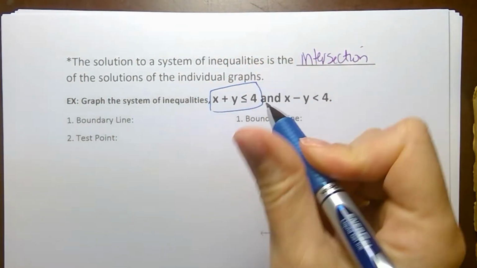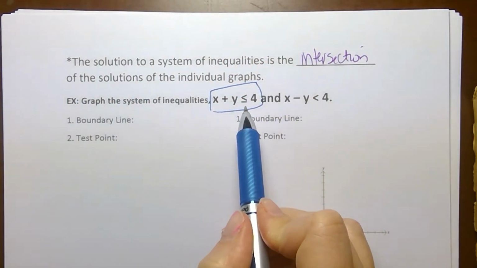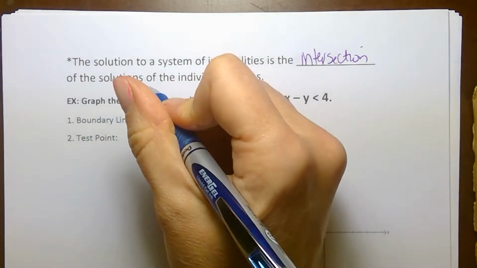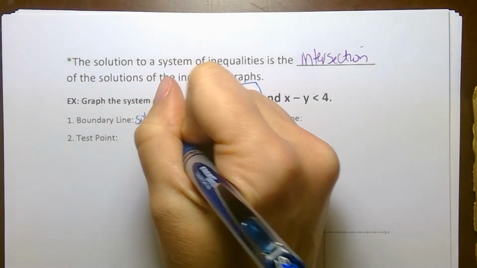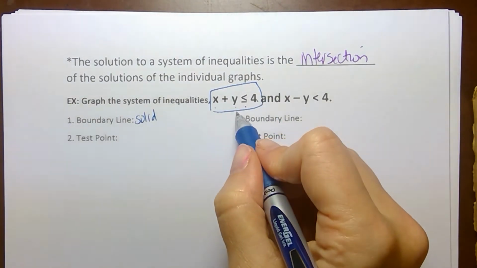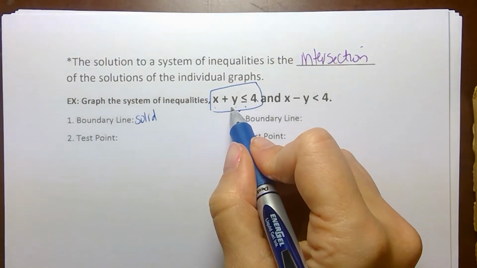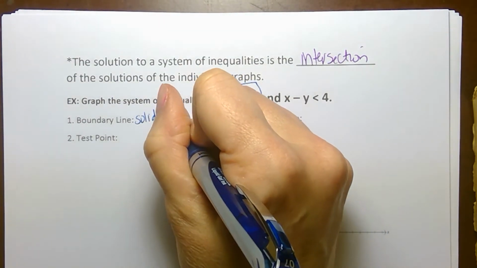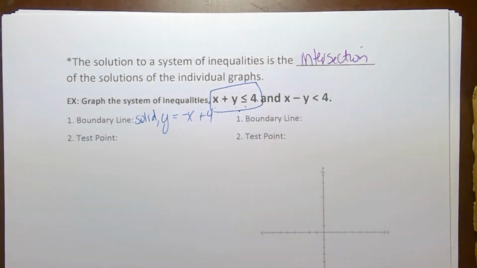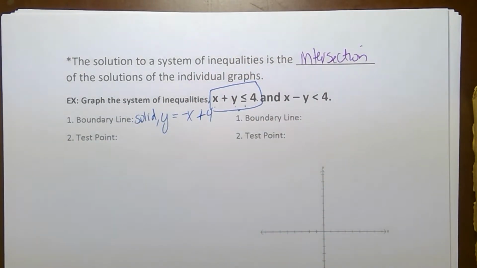My first inequality is going to be a solid line at x plus y less than or equal to 4. So my boundary line for the first inequality is going to be solid. If I rewrite this as an equation and solve for y, my boundary line occurs at y equals negative x plus 4.